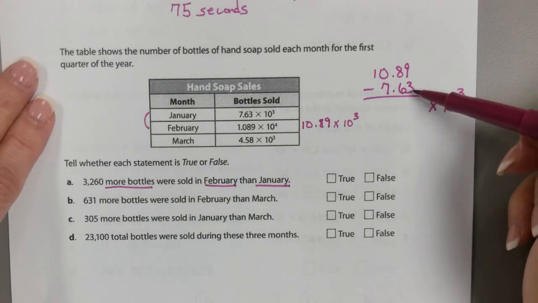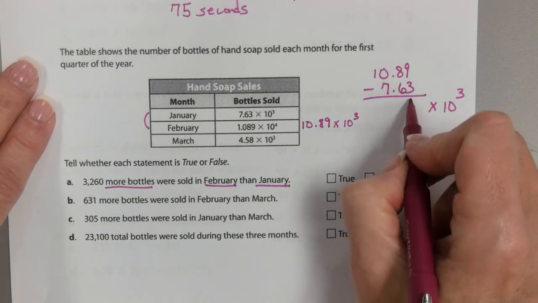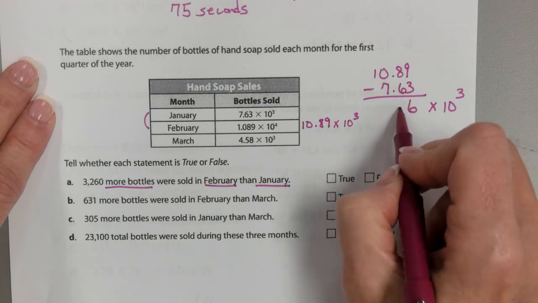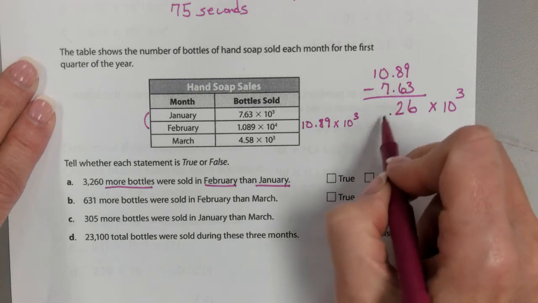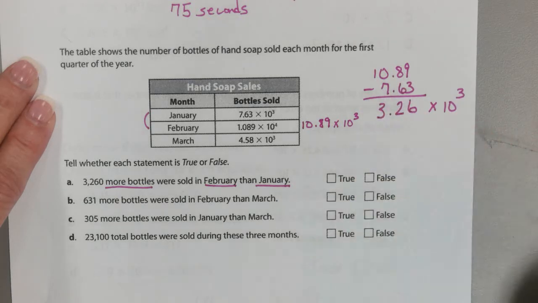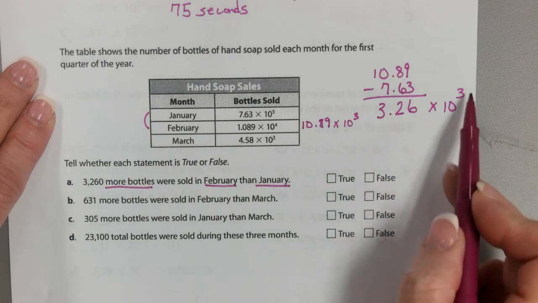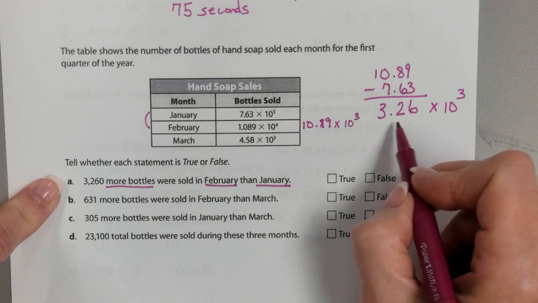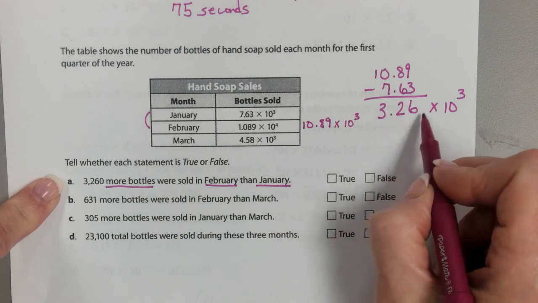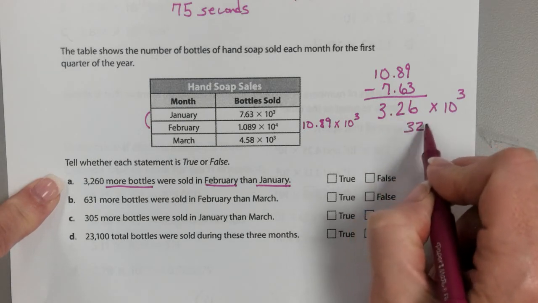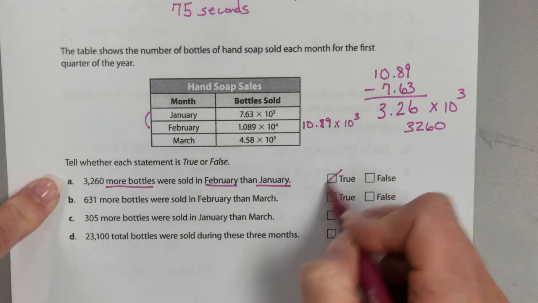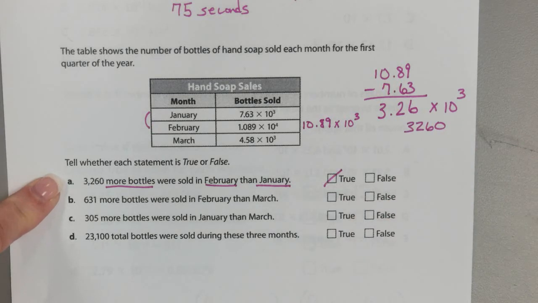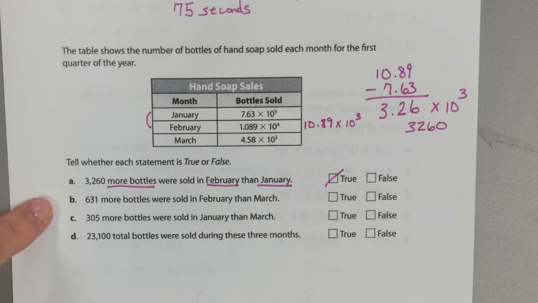What is 9 minus 3? 6. And 8 minus 6? And 10 minus 7? 3. All right, it says 3.26 times 10 to the third. Is that 3,260? Yes, because if we move that decimal 3 places to the right, we do get 3260. Okay. All right, then let's look at B.